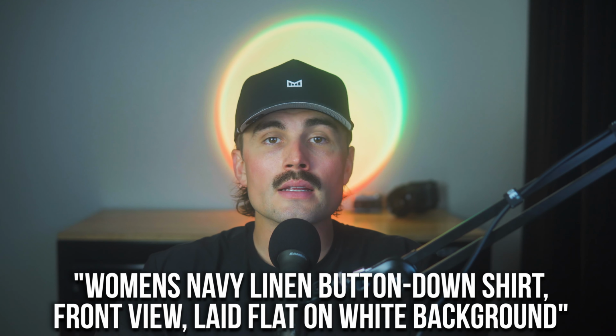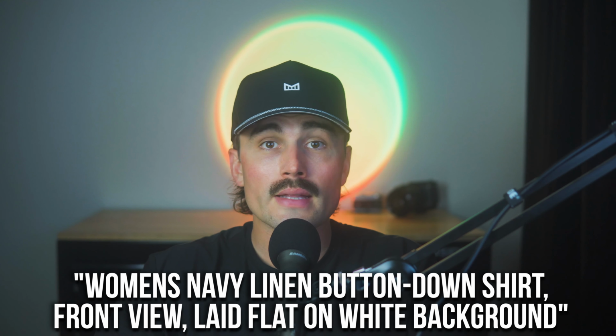Product image. Here's an example of a good one. Women's navy linen button-down shirt, front view, laid flat on white background. The good version tells the search engine what the product is, what it looks like, and how it's presented.